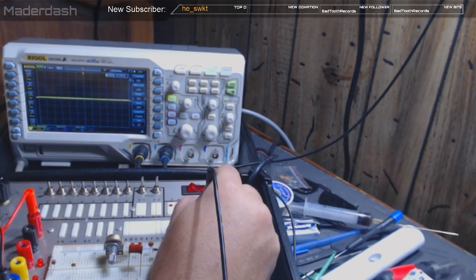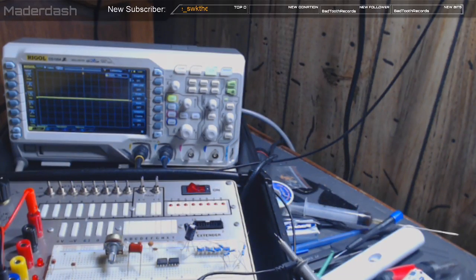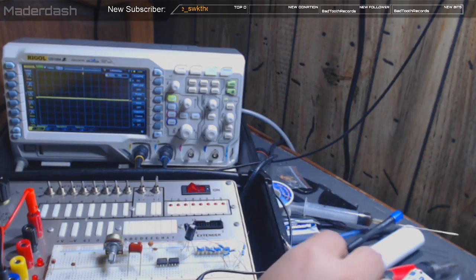Okay, so pin 6 is the signal generator. Pin 6 is a sine wave generator.